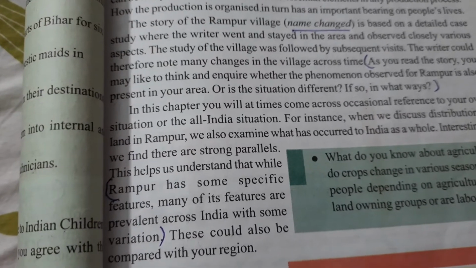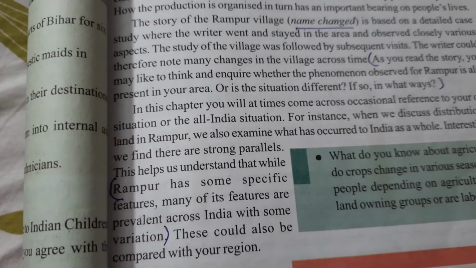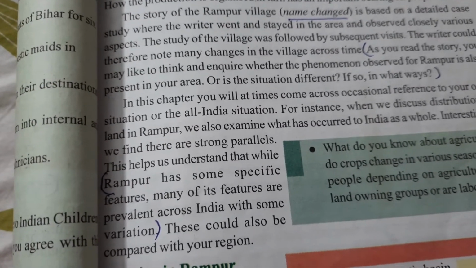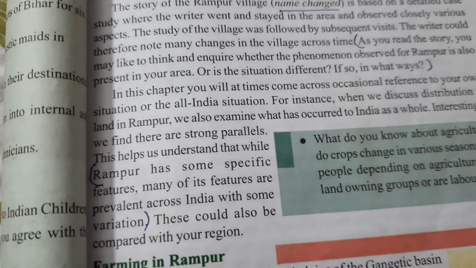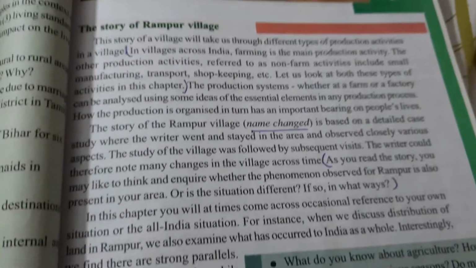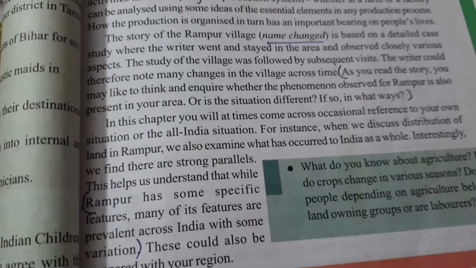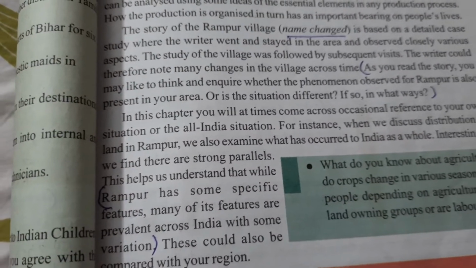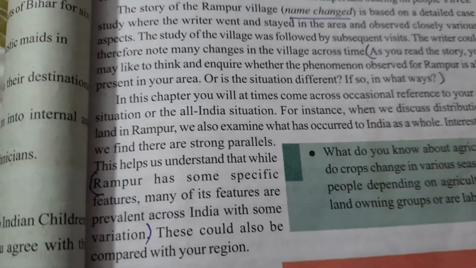Now see children, Rampur is connected to big villages like Raiganj and to the town of Jahangirabad. So I have read this topic, the story of Rampur, and I have come to know about all those things. Rampur is also connected to big villages and some small towns.